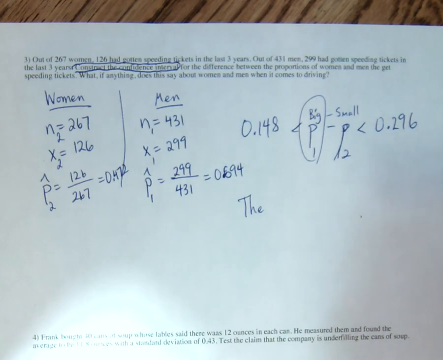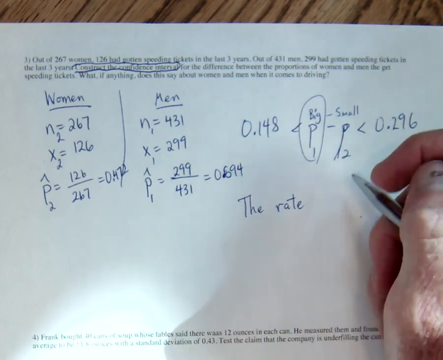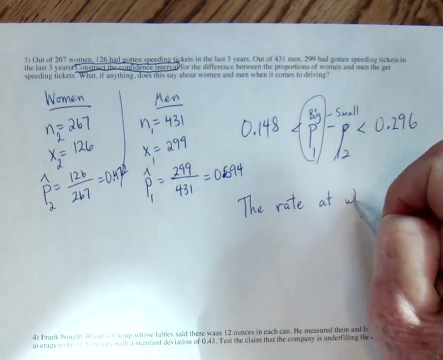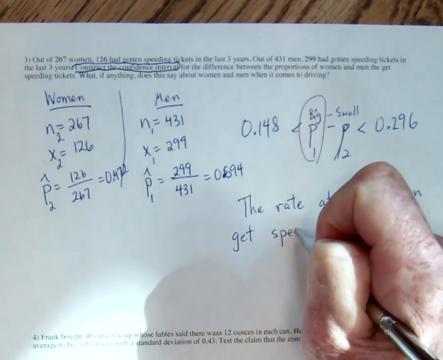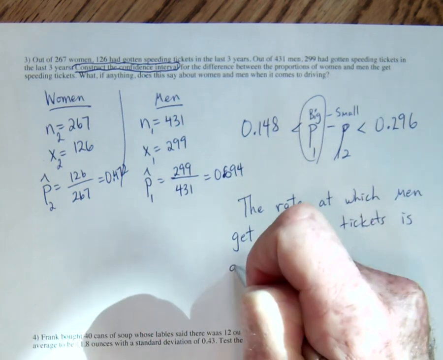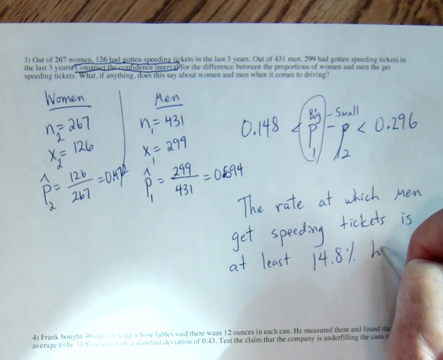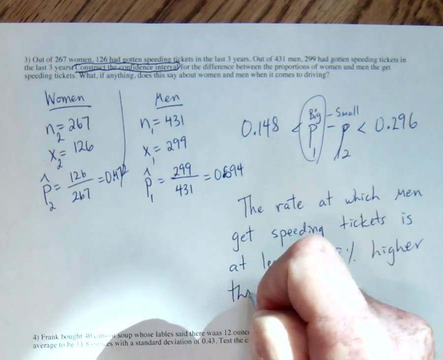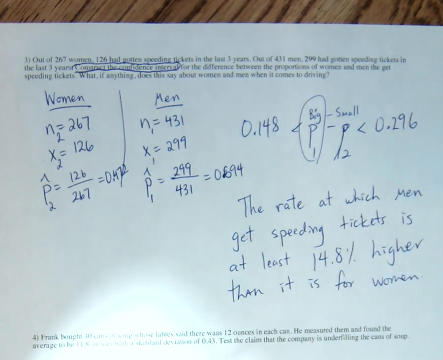So the rate, because we're talking about percentages, the rate or the percent, the rate at which men get speeding tickets is at least 14.8% higher than it is for women. And according to the data that's presented, that's about all we can say.